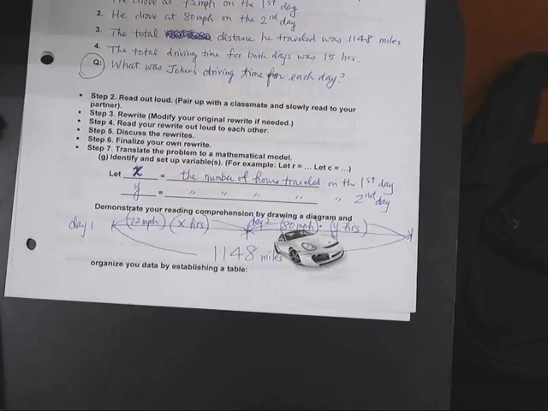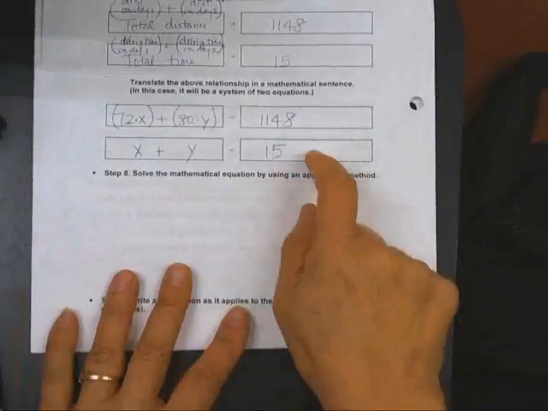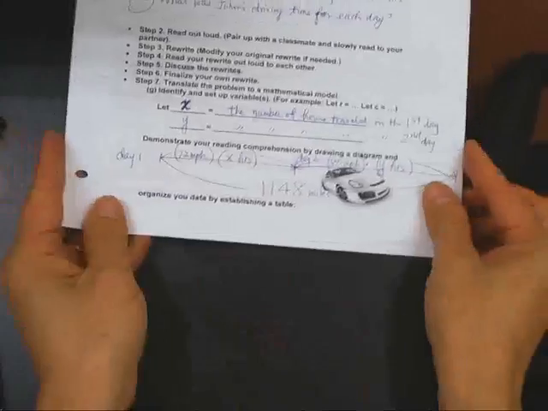Total time, what is my time? X hours for day 1. What is the time for day 2? Y hours. Total time is X hours plus Y hours equals to what? 15. Couldn't you get that right out from this diagram? Yes. You can get this right away. Am I correct? Some people look at this diagram and they're still confused.